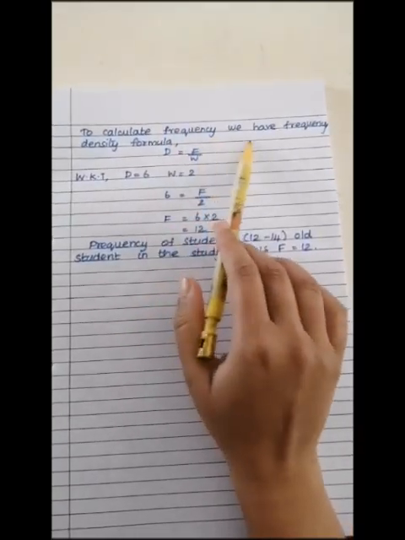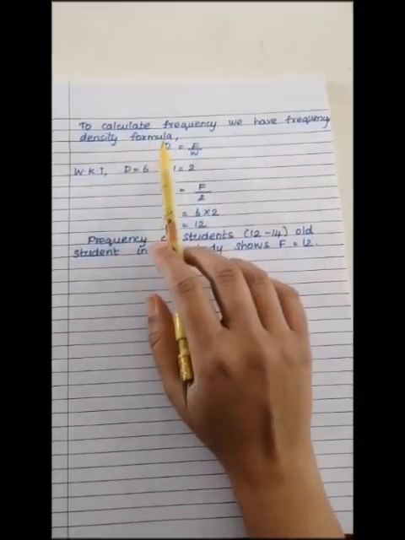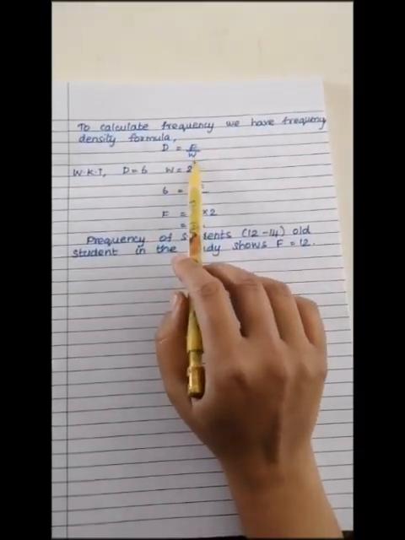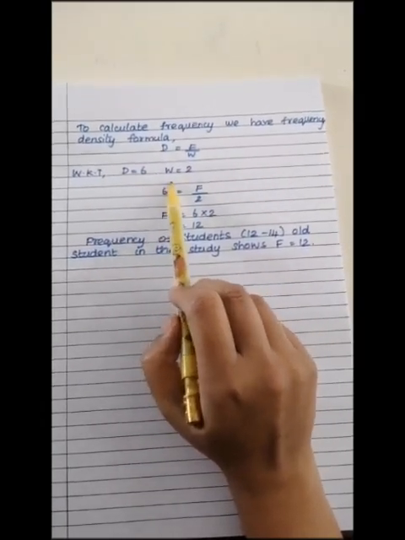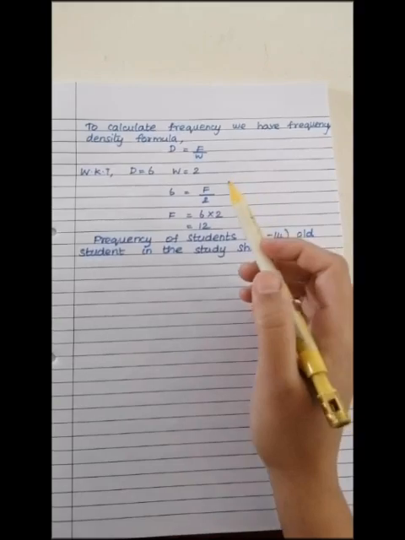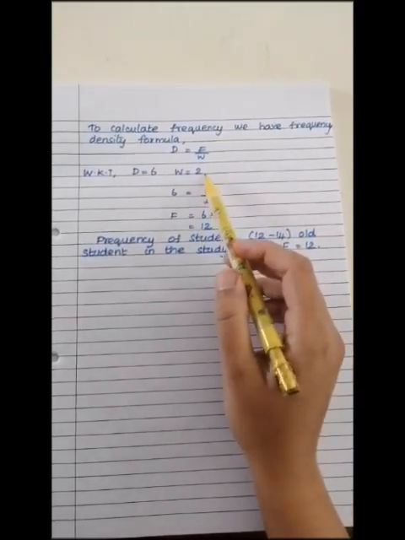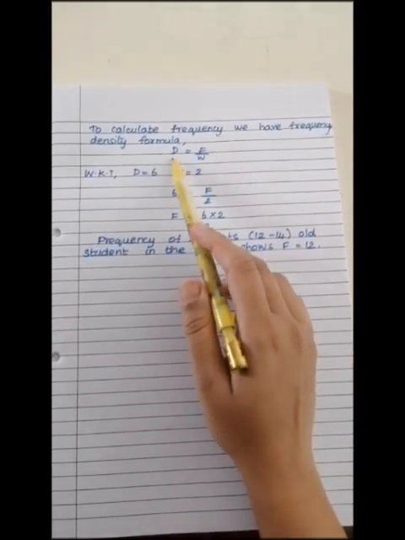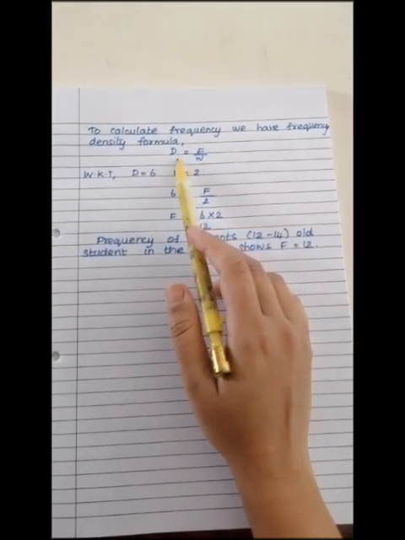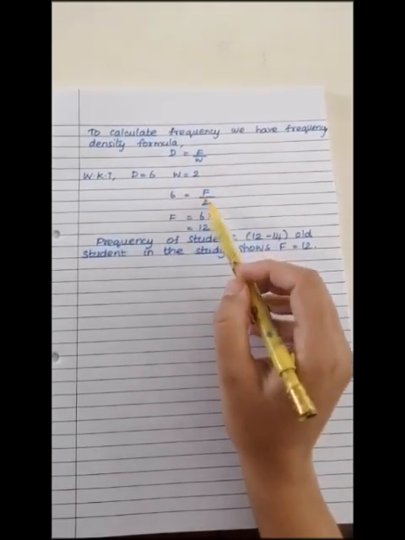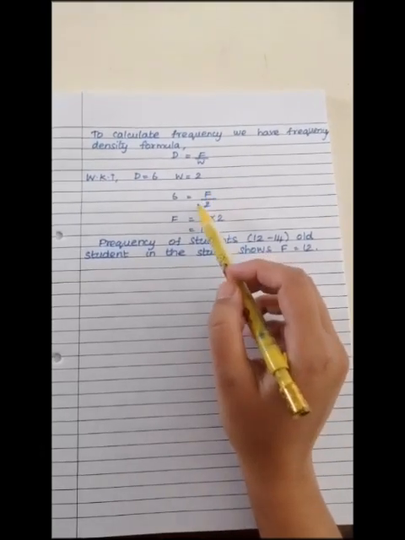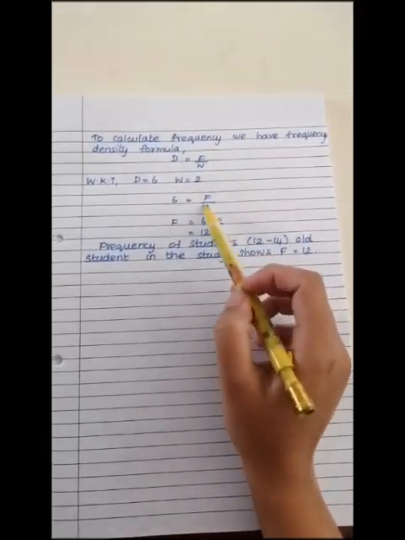Calculate the frequency. We have the frequency density formula D is equal to F by W. We know that D is 6 and W is equal to 2. Substituting the values in the given formula, D is equal to 6, F we don't know, so put F as F, and W is equal to 2.